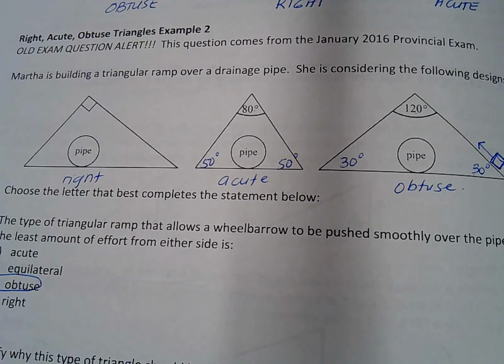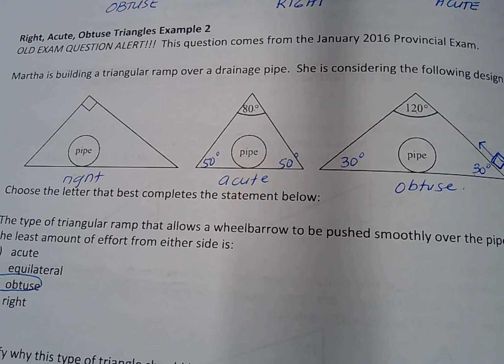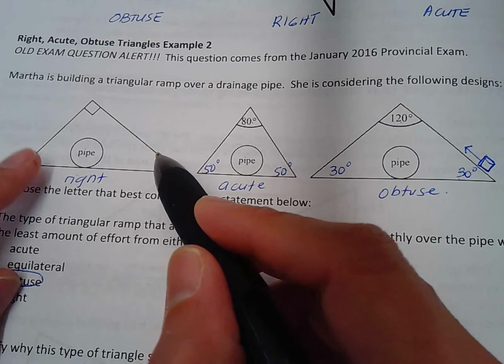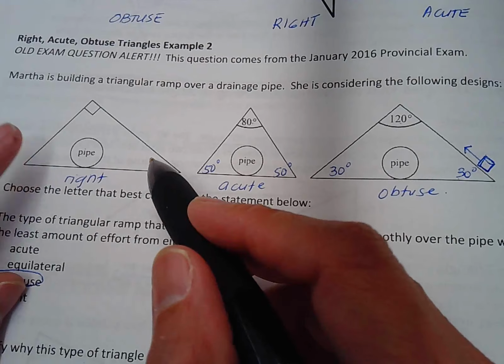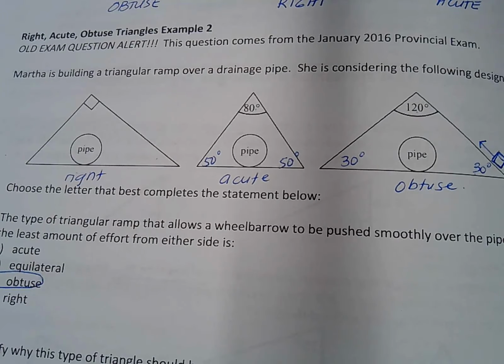It could also be the right possibly. It has to be on both sides. It says here, equal the least amount on both sides. So if this one here is 20, then this would be 70. So that's not going to be a good, easy one on both sides.